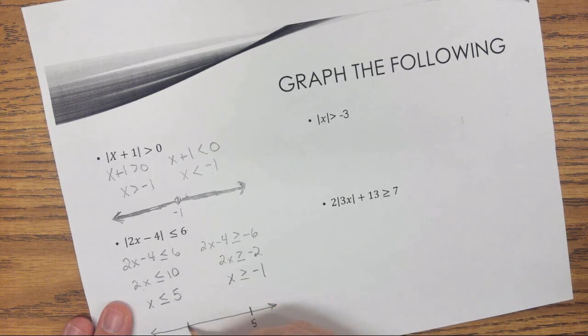Negative 1 down here. They're both equal to, so I'm going to put my dot and fill it in. Put my dot and fill it in. This one is less than or equal to 5, so this is going this way. This is greater than or equal to negative 1, so this one's going this way.